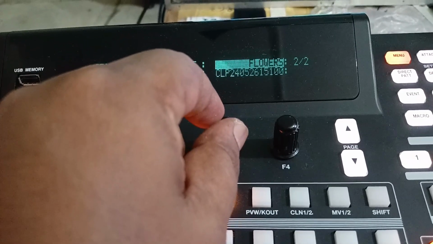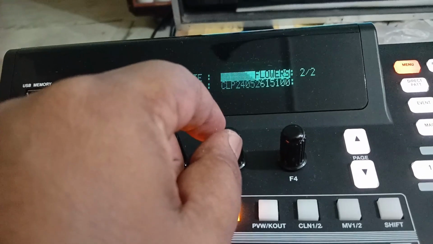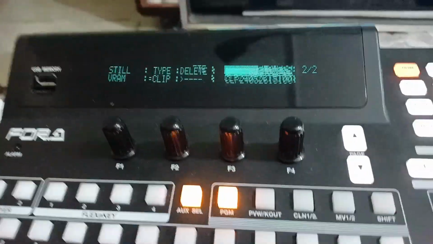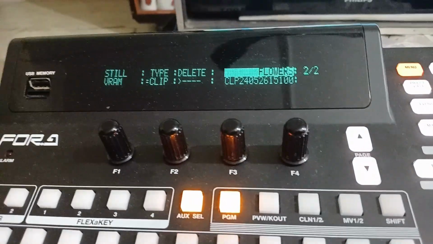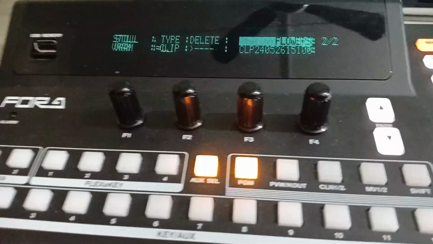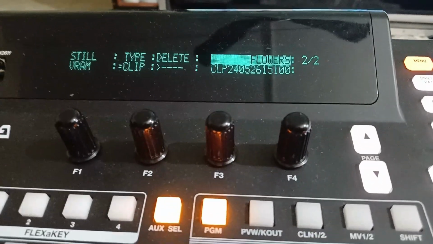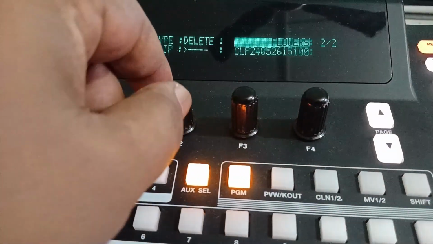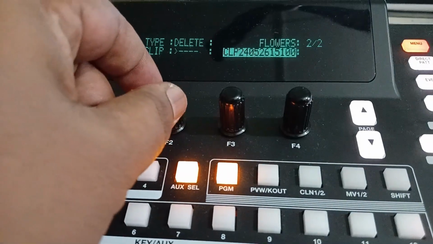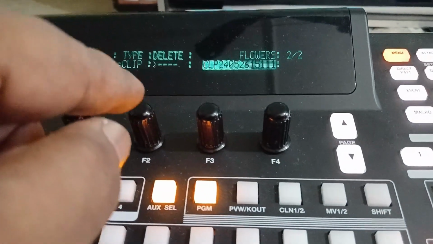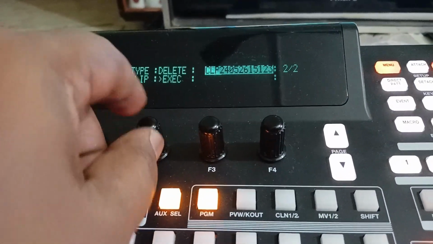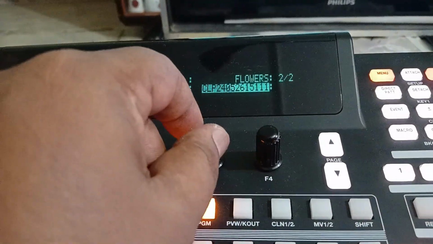So these files already occupy your VRAM space out of the 937 frames. That's why you are unable to capture your lengthy clip, because the total is 937 frames in your VRAM. So you can clear them from here by selecting the file, delete, execute, done.